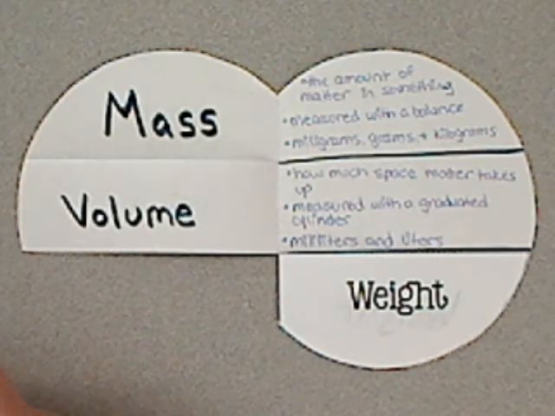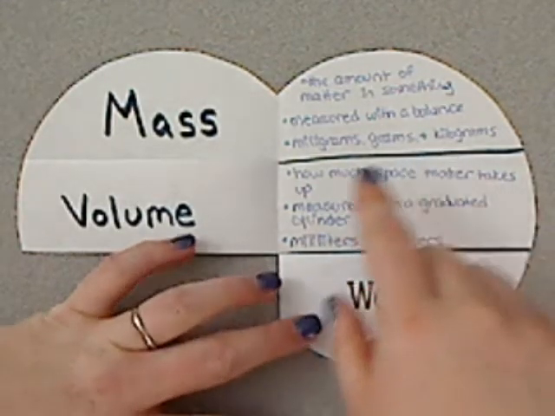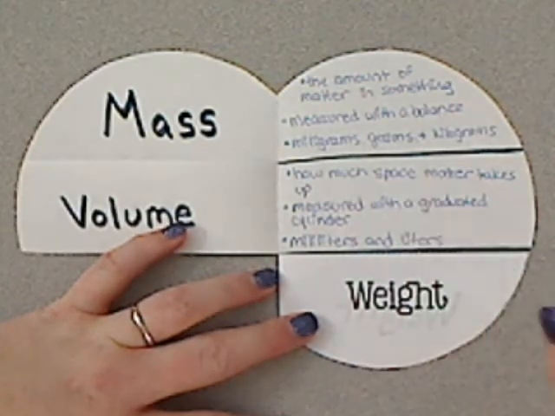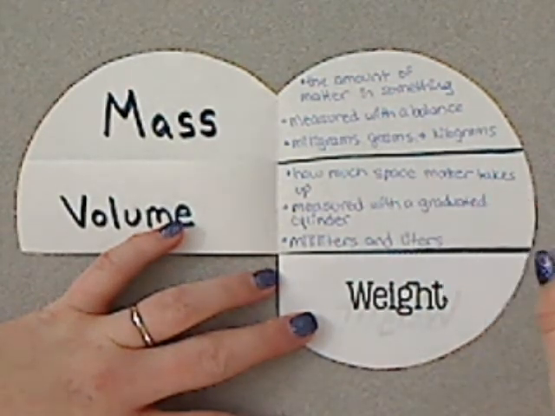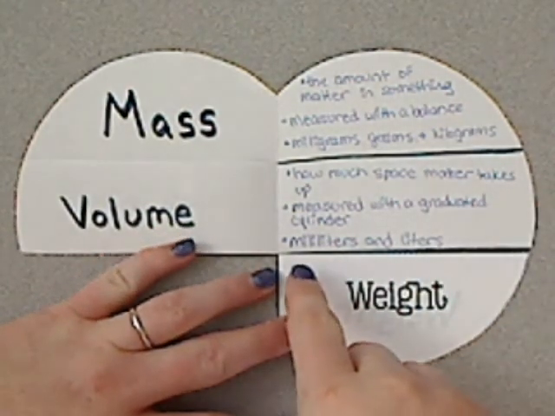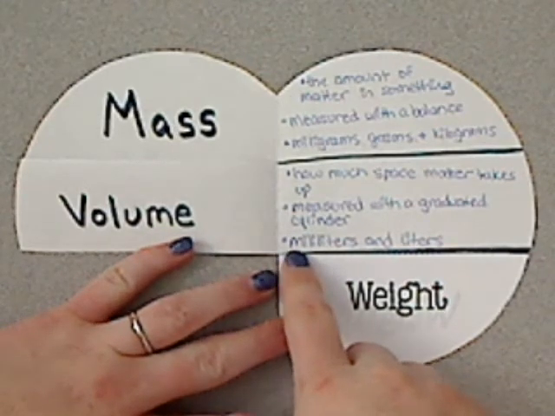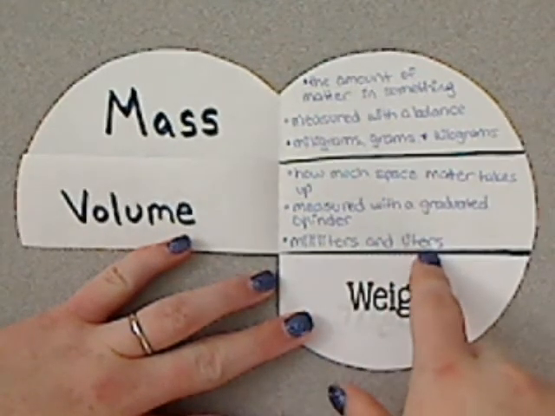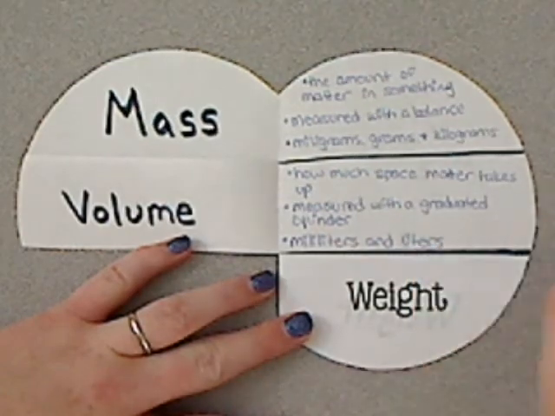And so the volume of the rock was 5 milliliters because that's how much space that rock, that matter, took up. And the unit of measurement is either milliliters or liters.